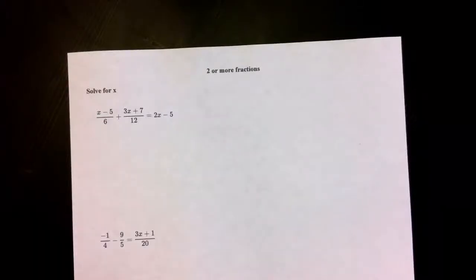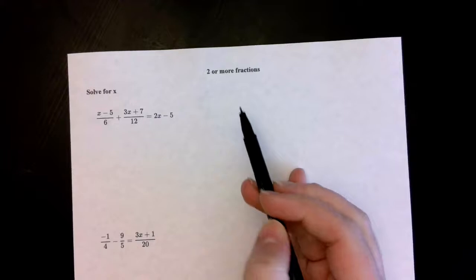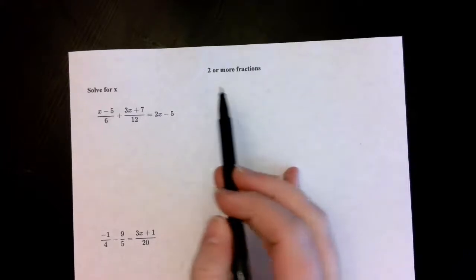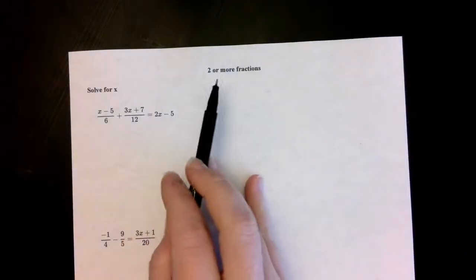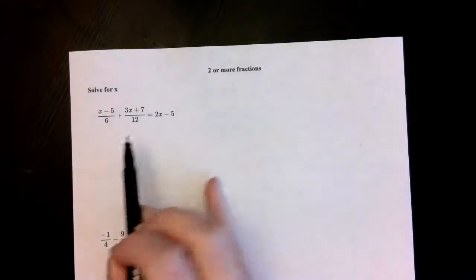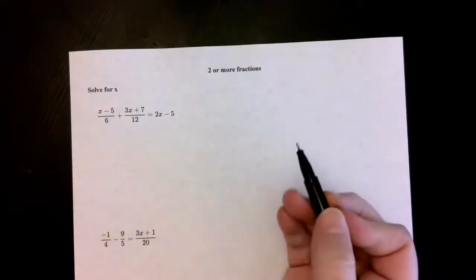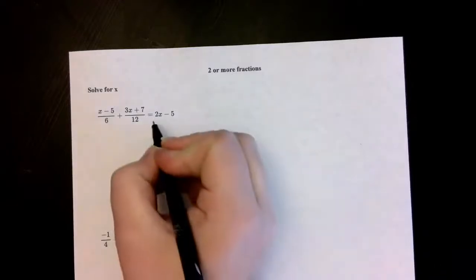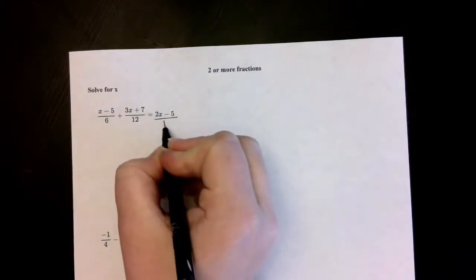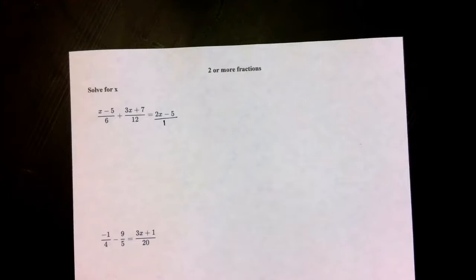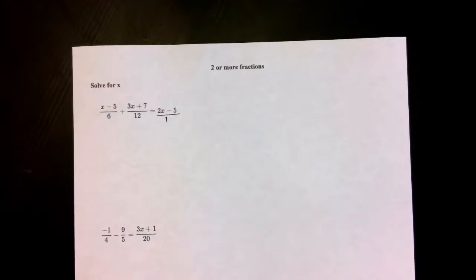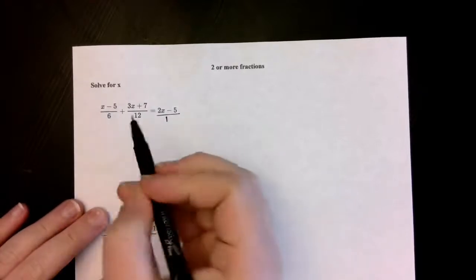Okay, so in this second video, you're going to have a quick refresher on how to solve linear equations with two or more fractions. So here we have one fraction and another fraction. Whenever you are solving linear equations with two or more fractions, you have to make sure they're all over a denominator. So 2x minus 5 would be over 1. That's your first step. Your next step is to get common denominators for all three.